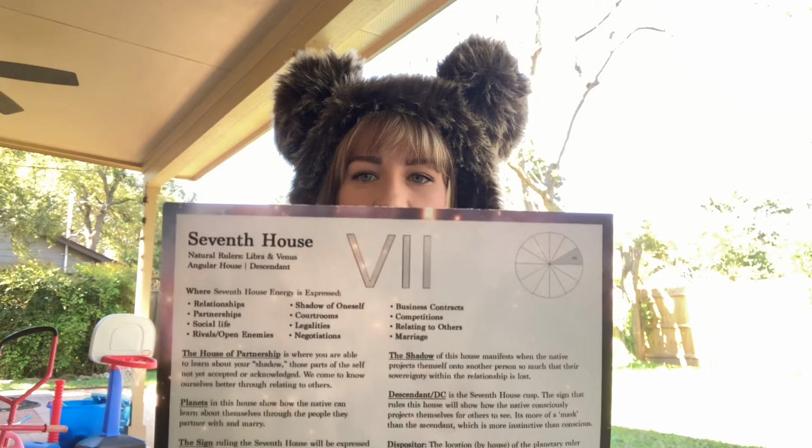Okay, we'll do another one. Let's say you've got Neptune in the 7th house. The 7th house is relationships, close one-on-one relationships with other people. This could be close friendships, romantic relationships, business partnerships, even family relationships can be seen here sometimes.